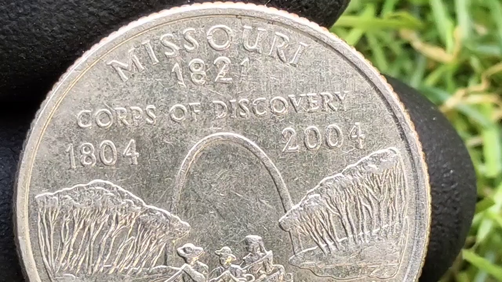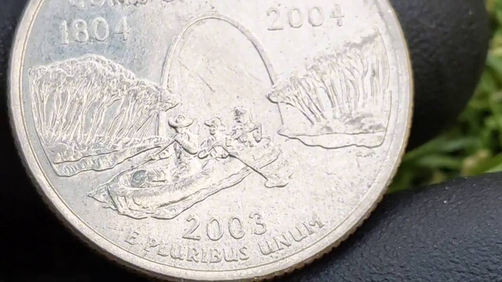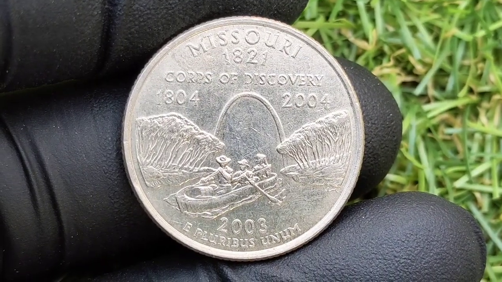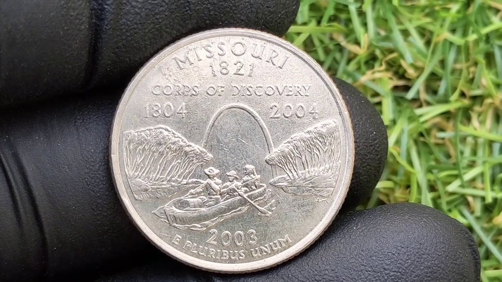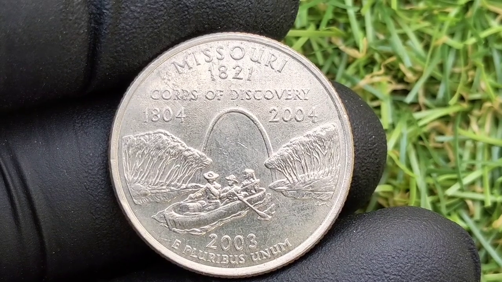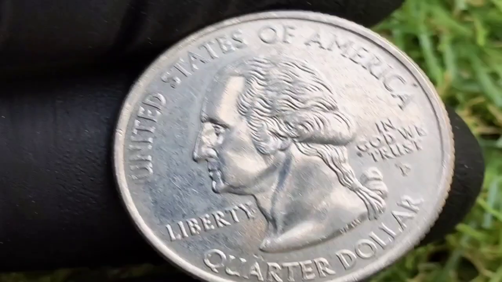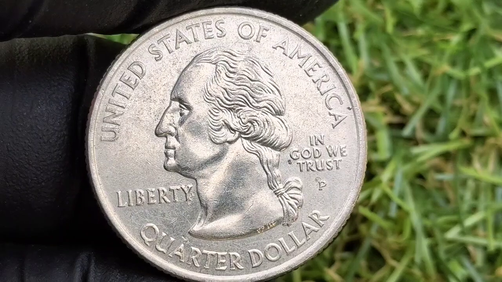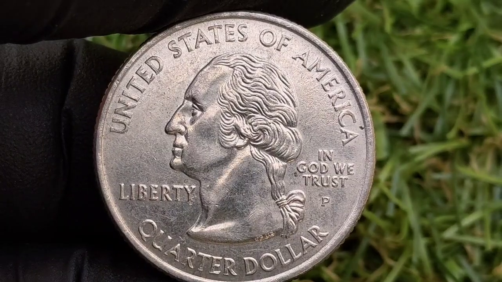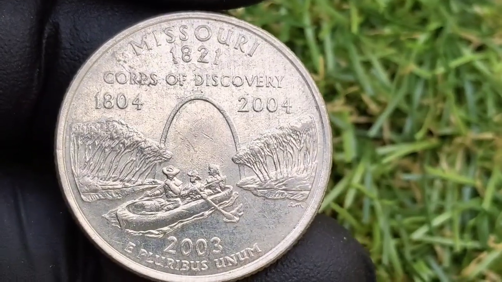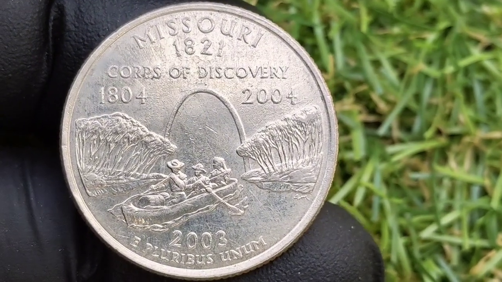The year 1804 is also included, signifying the beginning of their landmark exploration. The Gateway Arch, which serves as a modern symbol of Missouri, is also prominently featured on the coin. This stunning structure stands as a testament to Missouri's role in the expansion of the United States. On the obverse of the coin, as with all quarters in the series, is George Washington's profile, designed by John Flanagan. The 2003 Missouri State Quarter had a mintage of around 305 million coins.